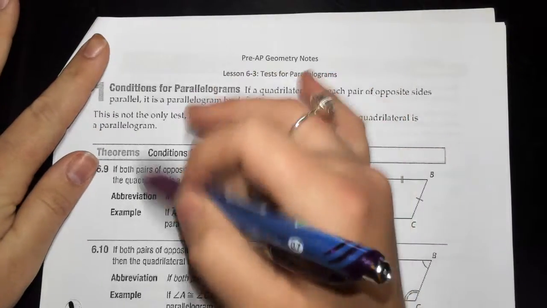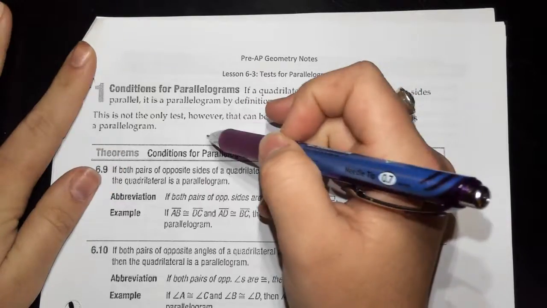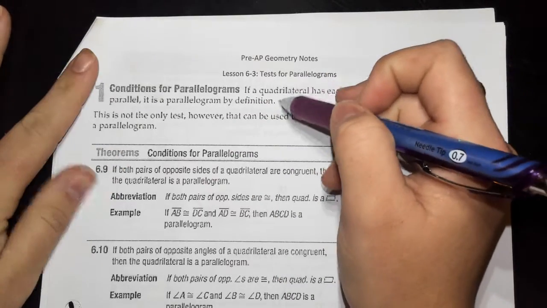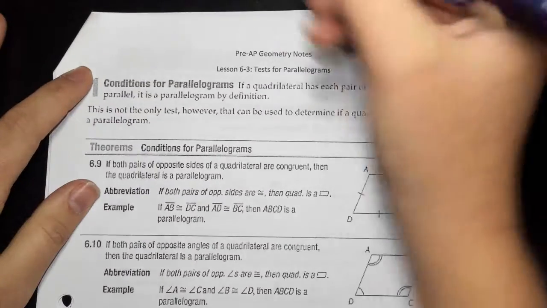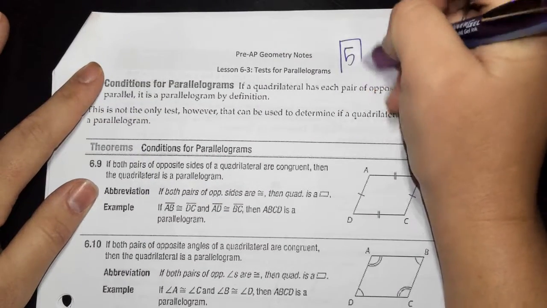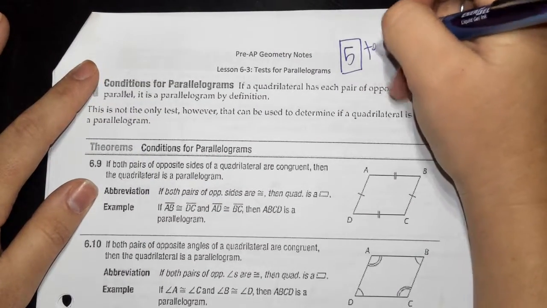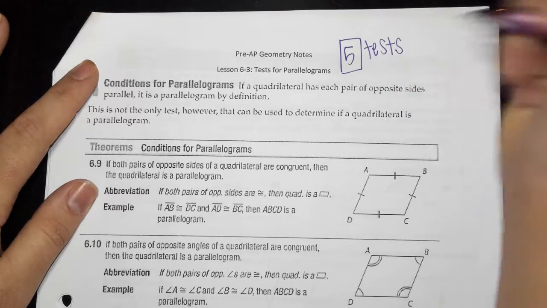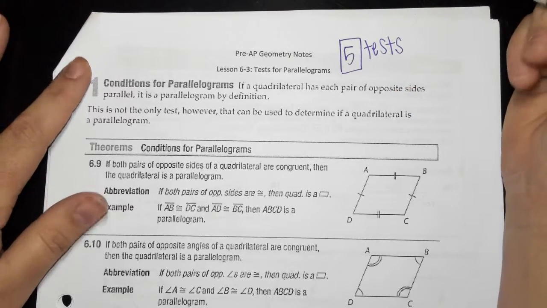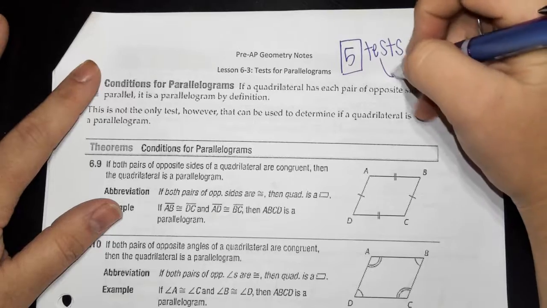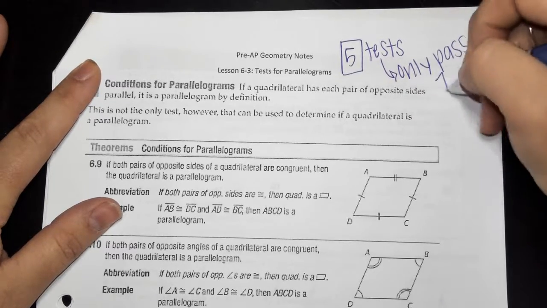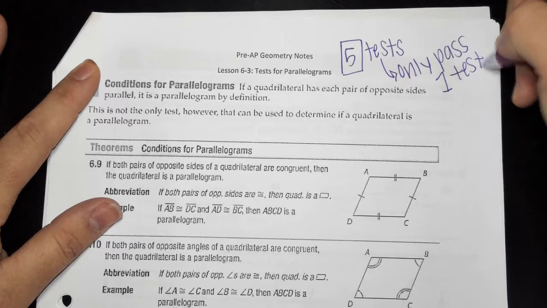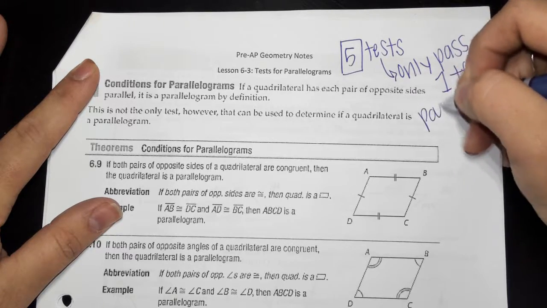So, we know the properties. Now we have to learn to test quadrilaterals to see if they are parallelograms. So, there's actually 5 tests. And if it passes one, then it's a parallelogram. So it only has to pass one test to be a parallelogram.